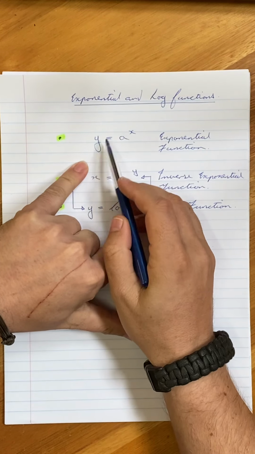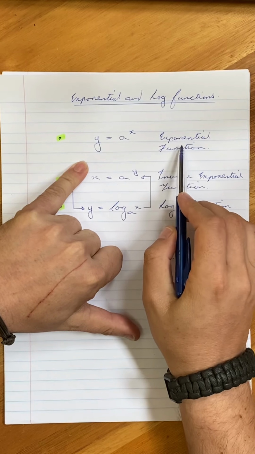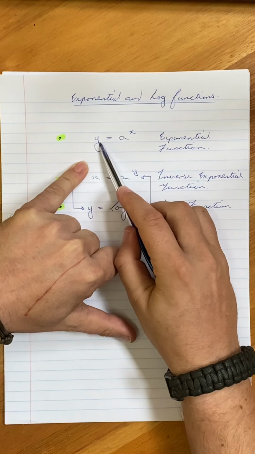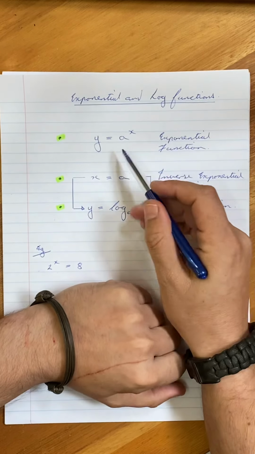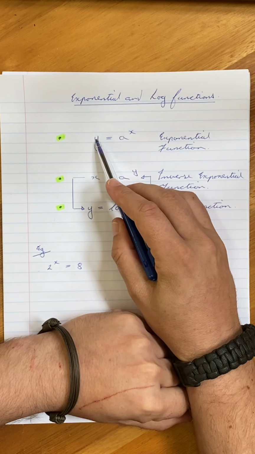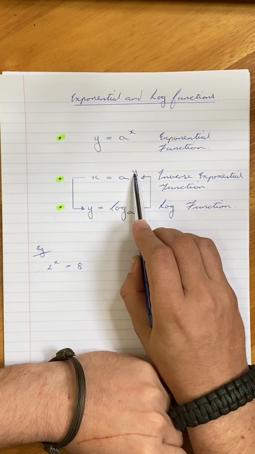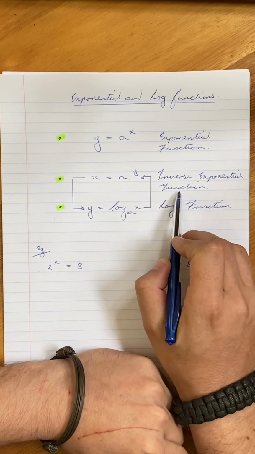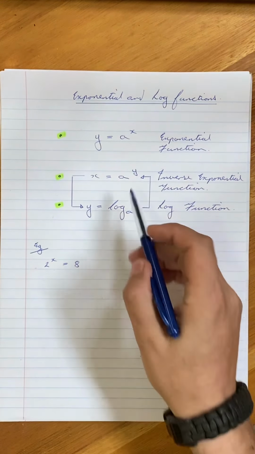So first of all, y is equal to a to the x. That is an exponential function, where you know that that's the base, that's the exponent, and then that would be whatever the value comes out to be. Now, if I swap the y and the x, so we get x is equal to a to the y, that is an inverse exponential function. So you guys know how to find inverses: you just swap the x and the y around.